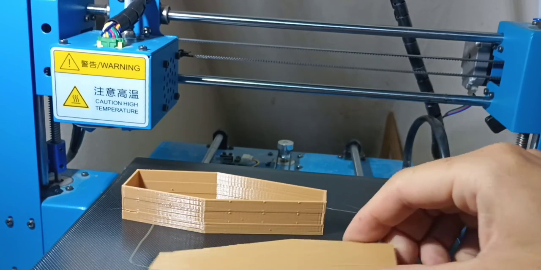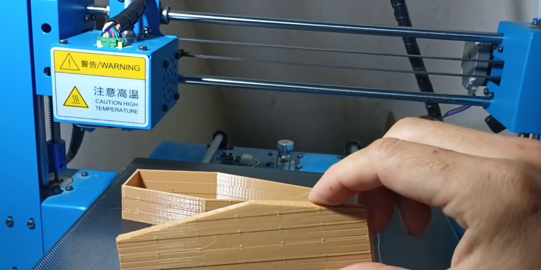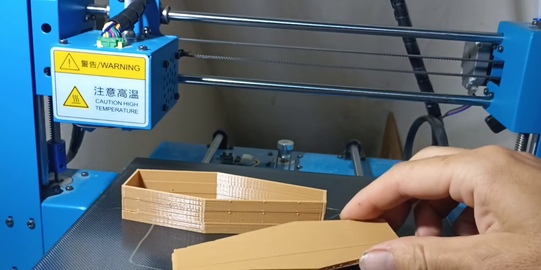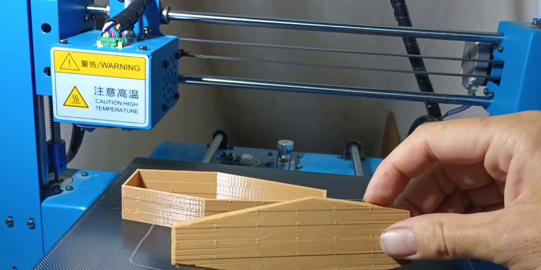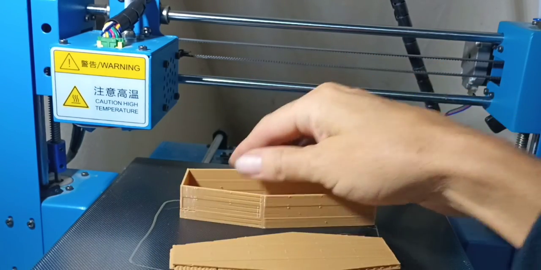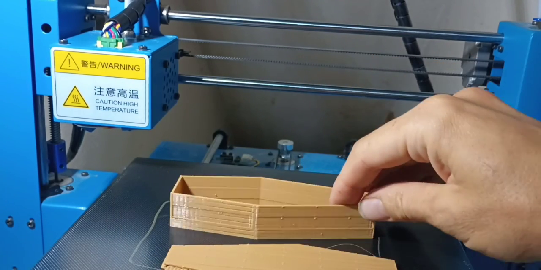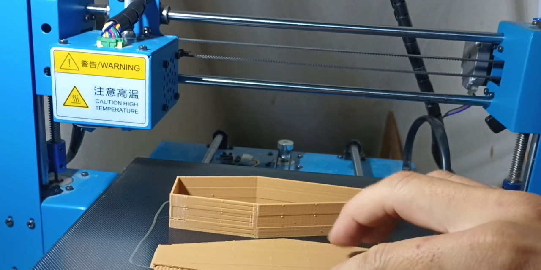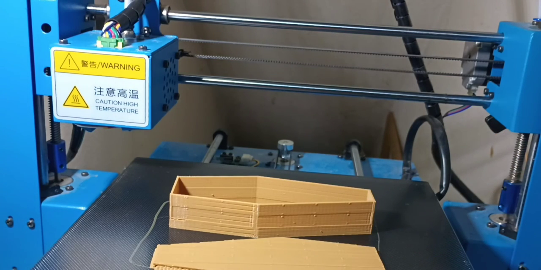Wow, that's awesome. So yeah, I did 0.1 layer height, and this Anycubic i3 Mega can easily get them details, even with this being so small. So very cool. It picked up our texture. Awesome. Well, I'm going to take the supports off, and let's quick check if the lid fits.